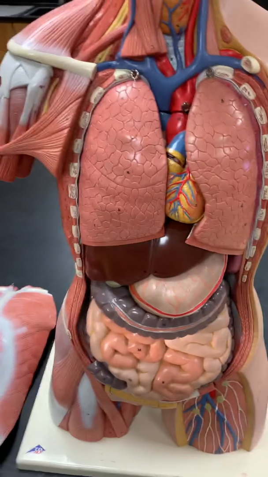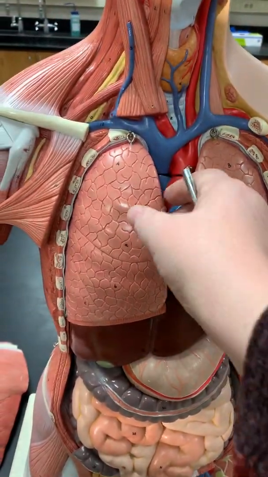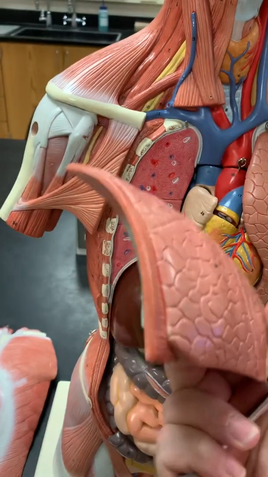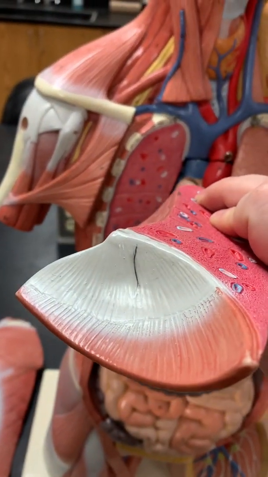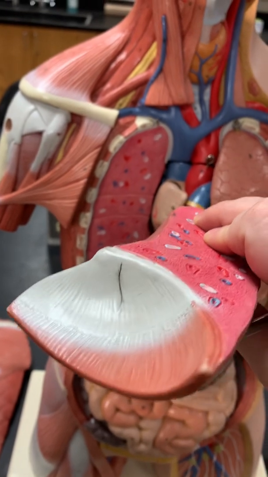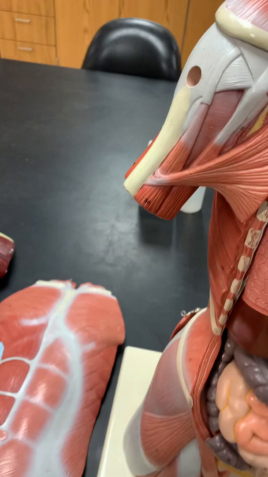The diaphragm we'll be showing you is the muscle that separates your thoracic cavity from your pelvic cavity, and it's going to be located on the inferior end of the lungs. So that little bell-shaped muscle on the inferior surface or base of each lung, so diaphragm.